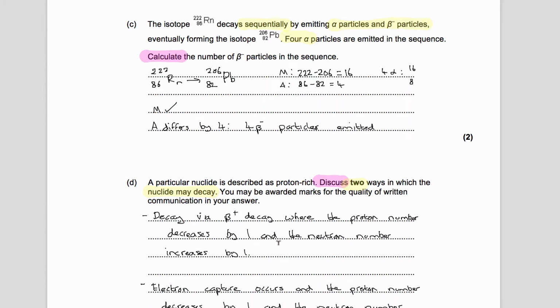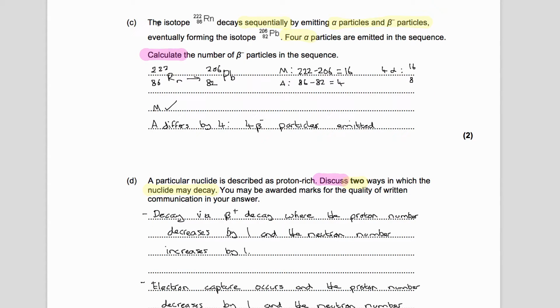In part C, we're then told that an isotope of radon, this thing that's got 86 protons and 222 protons and neutrons altogether, decays sequentially by emitting alpha particles and beta minus particles. Sequentially basically means it emits an alpha particle and then a beta minus particle and then another alpha particle and then another beta minus particle and so on.